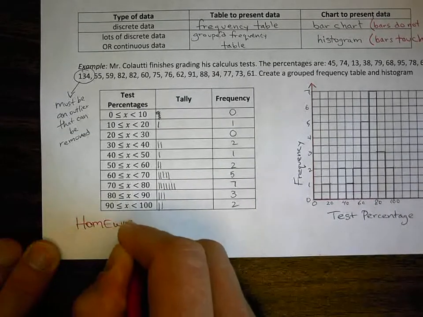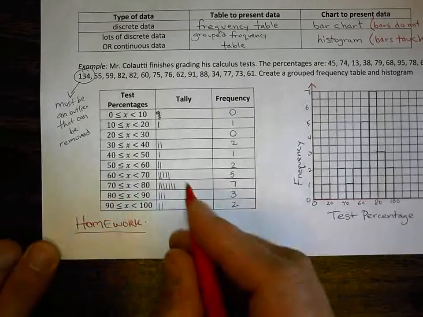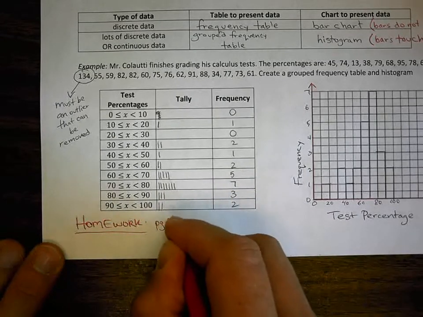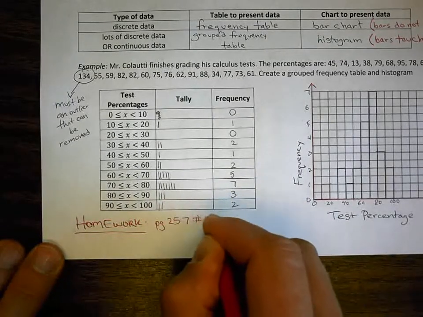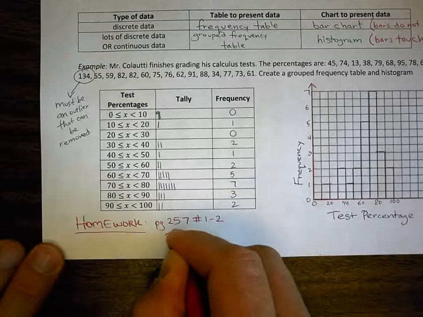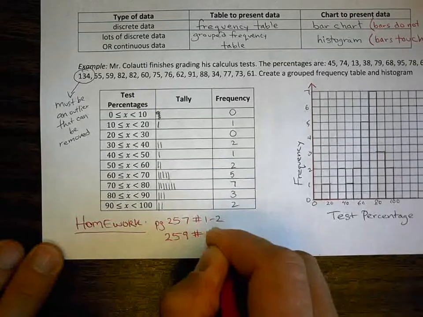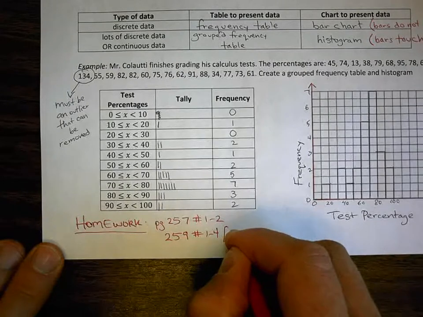It's the questions above, as well as page 257, number 1 to 2, and page 259, number 1 to 4. For that, you have no GDC. I just want you to sketch.